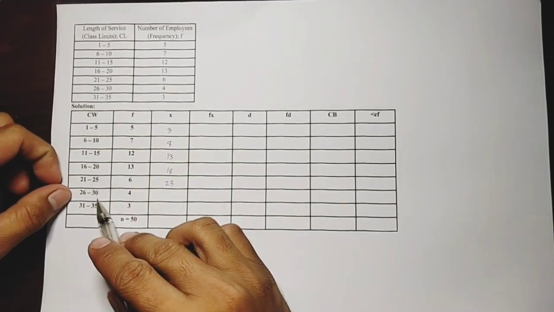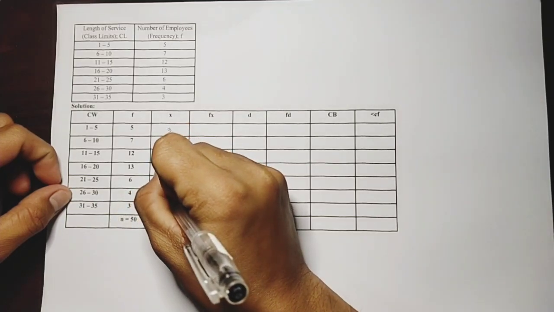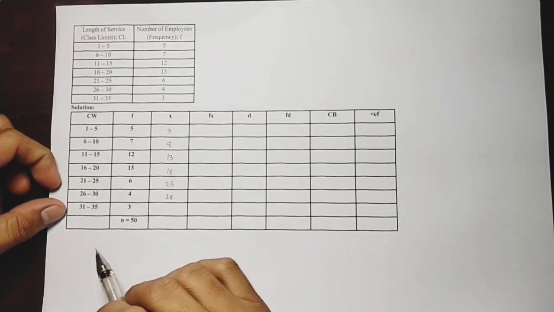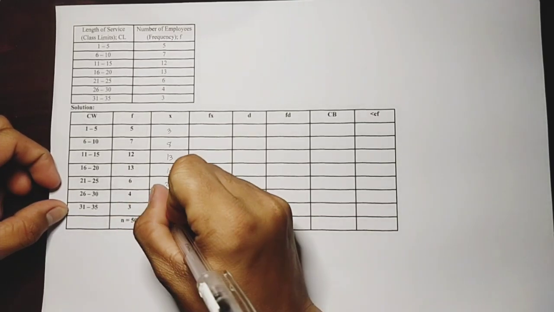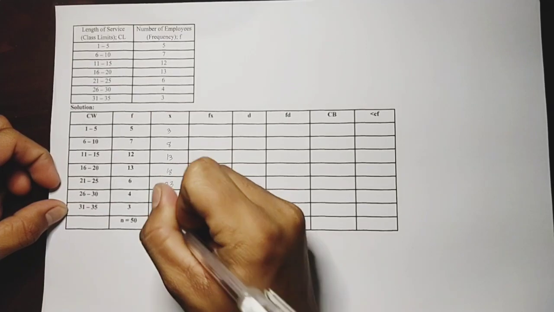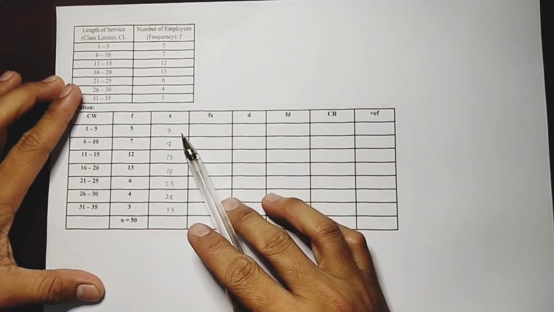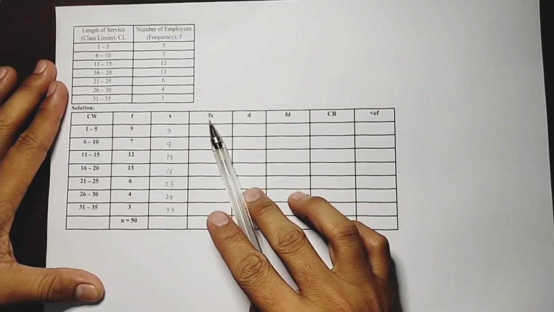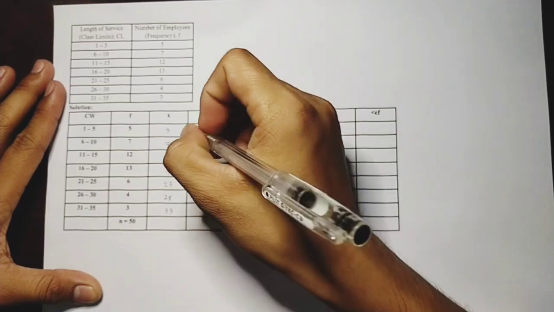26 plus 30, you have 56, divided by 2, 28. 31 plus 35 is 66, divided by 2, you have 33. So, we already get our midpoint. So, next is our frequency multiplied to the class point. So, 5 times 3 is 15.